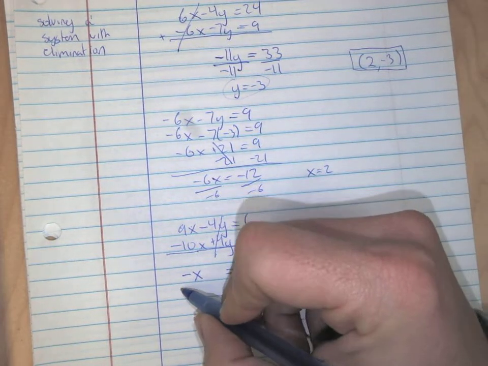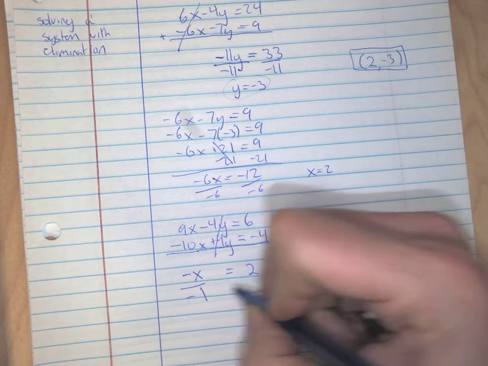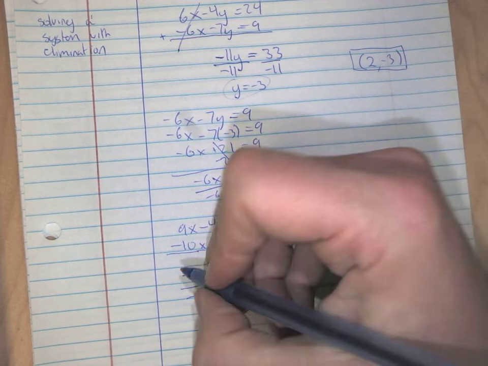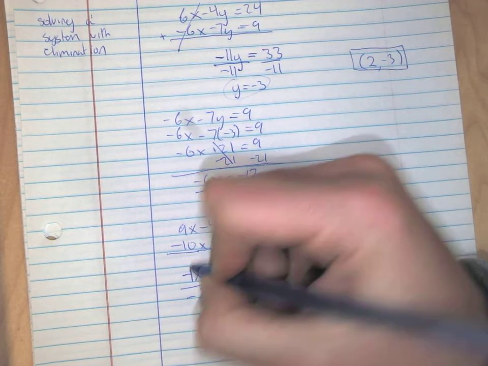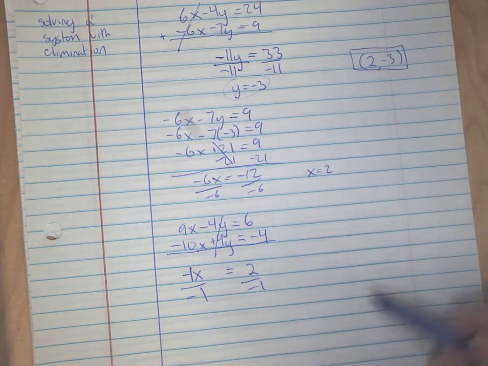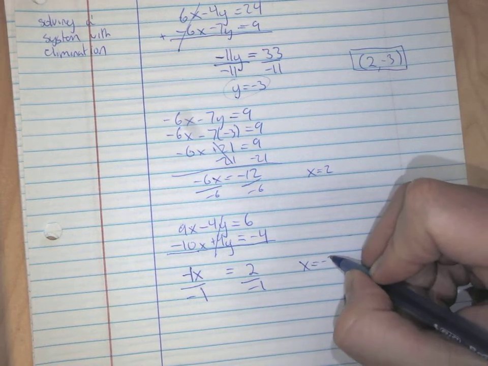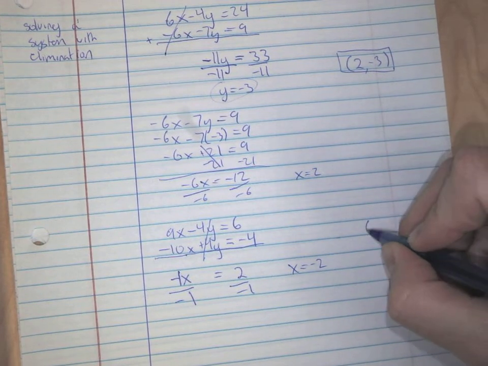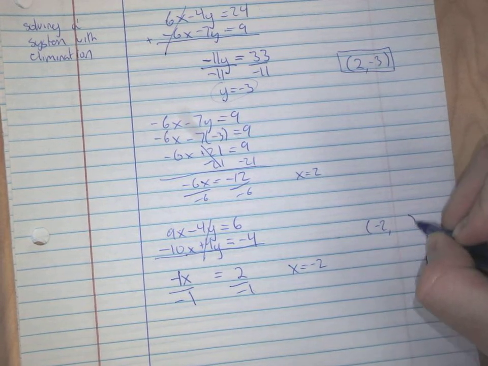Okay, so the last thing here is we need to divide both sides by negative 1 because we have to get rid of that negative. If you think about it, really this is negative 1x. So divide both sides by negative 1, you get x equals negative 2. All right, so that's not our solution. That's half of our solution.